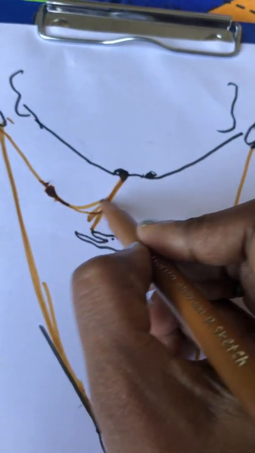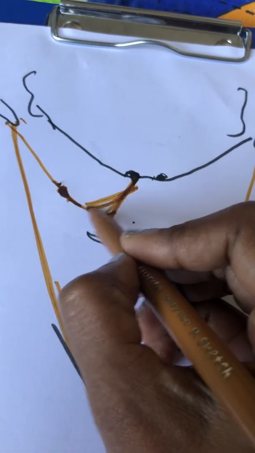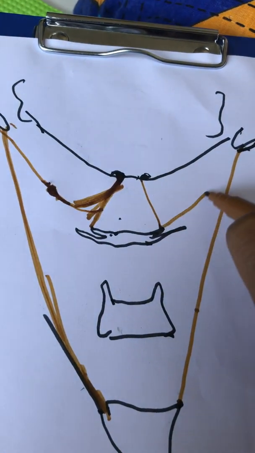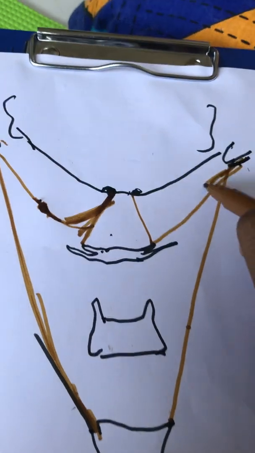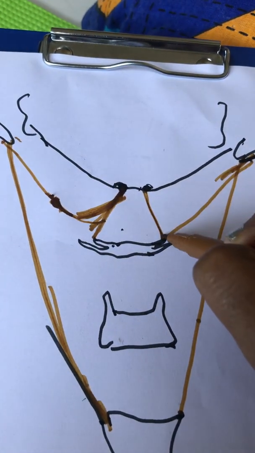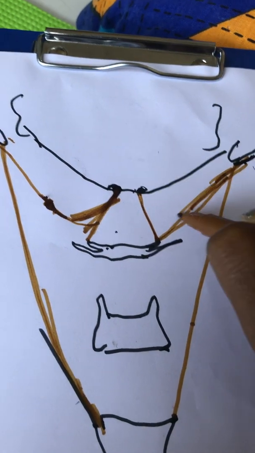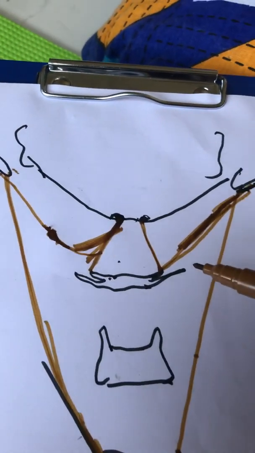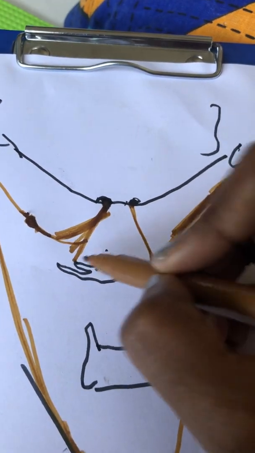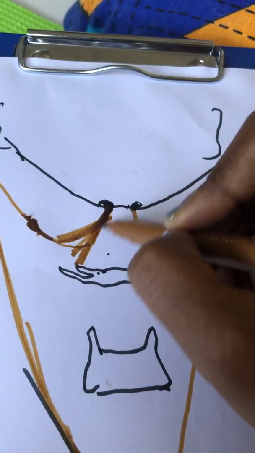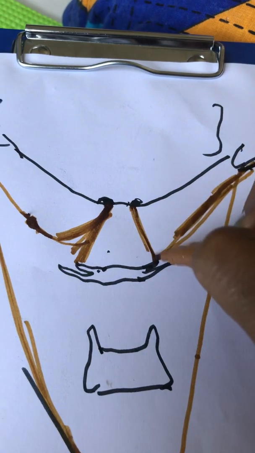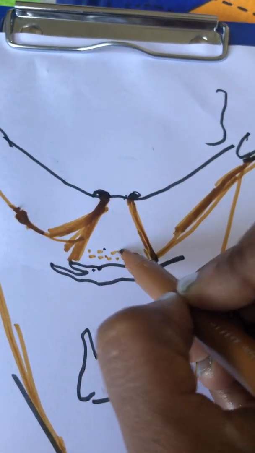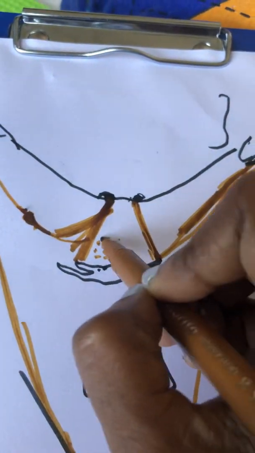This is called the anterior belly of digastric, and this is called the posterior belly of digastric. They join in between through the intermediate tendon. Between these two anterior bellies there is a nice muscle by the name mylohyoid.